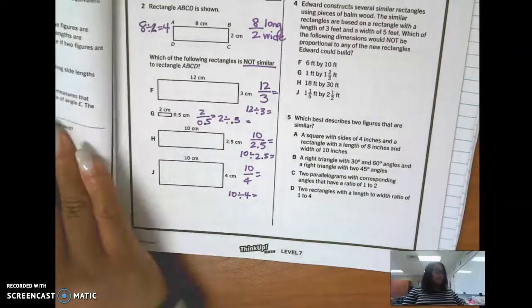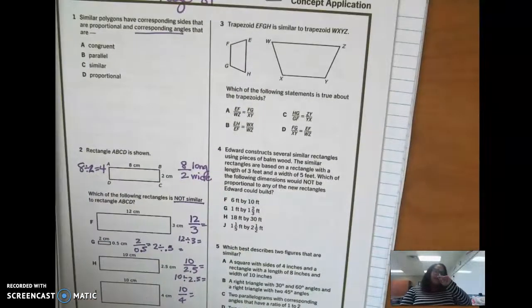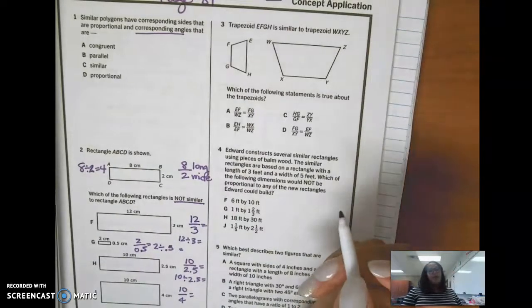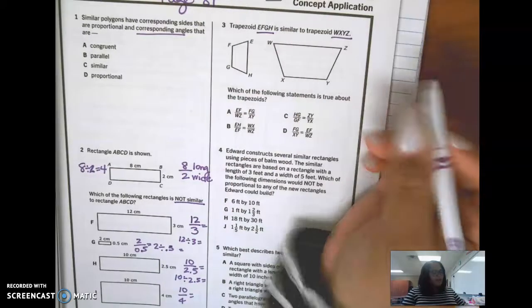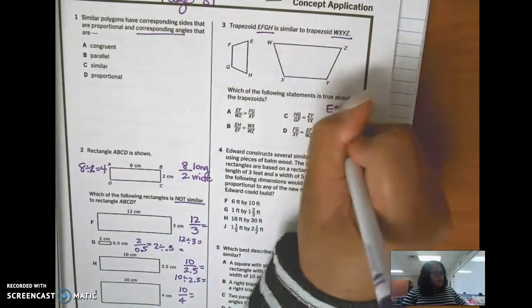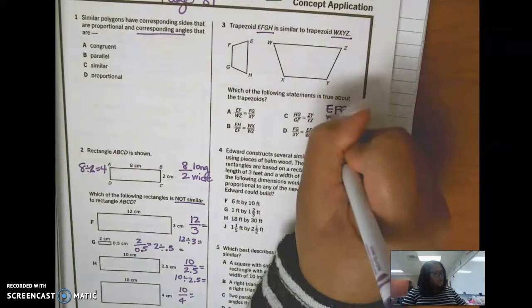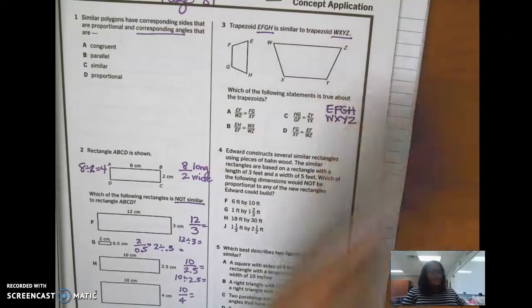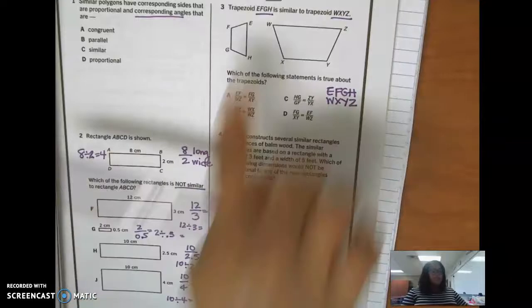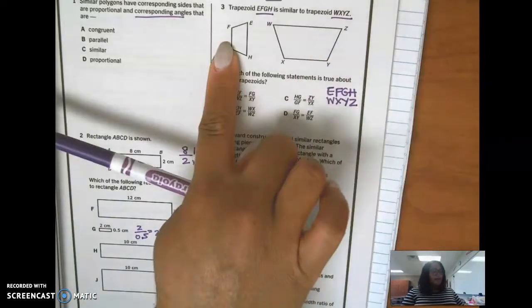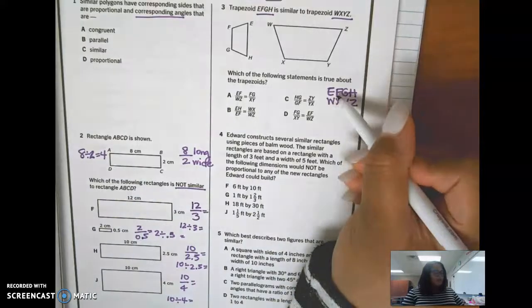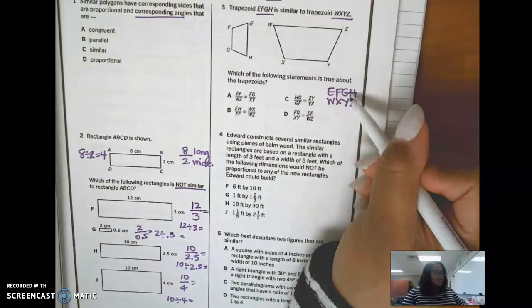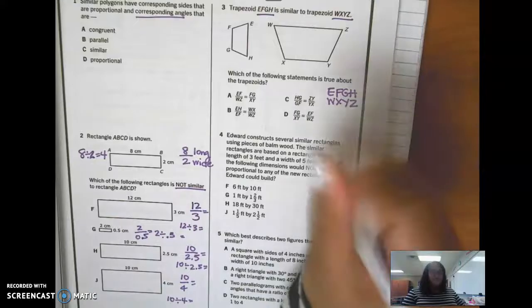Okay. Number 3. Trapezoid EFGH is similar to trapezoid WXYZ. So whenever I see these similar shapes, I like to write the letters one on top of the other. EFGH, W, X, Y, and Z. That way I can see the immediate relationship because they're always going to tell it to me in order. That way I won't have to rely on this and how I should rotate it. So E corresponds to W, F corresponds to X, G corresponds to Y, and H corresponds to Z, and vice versa for all of them.